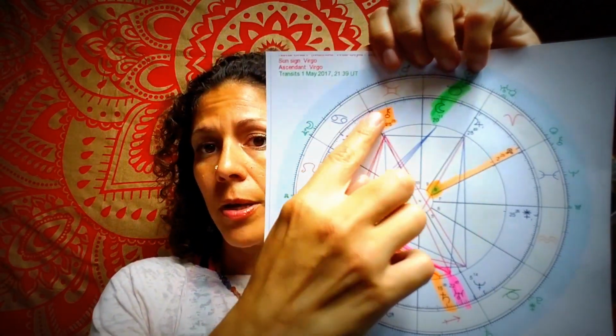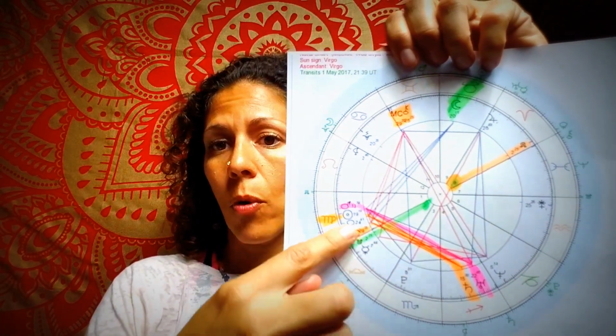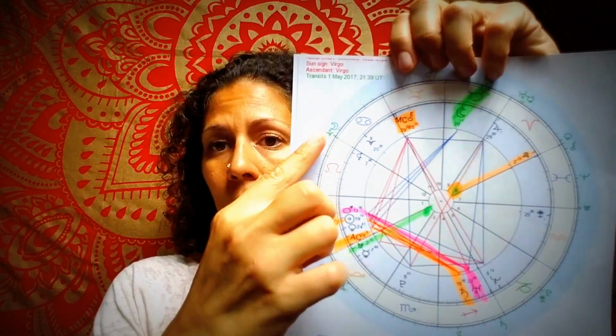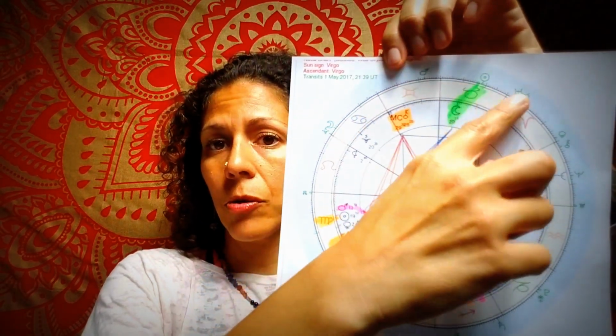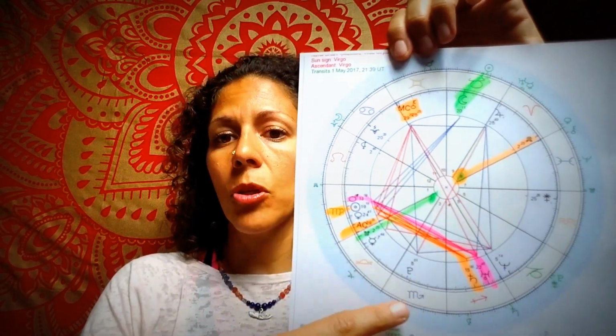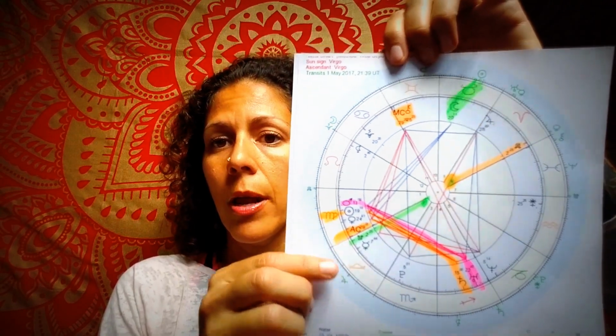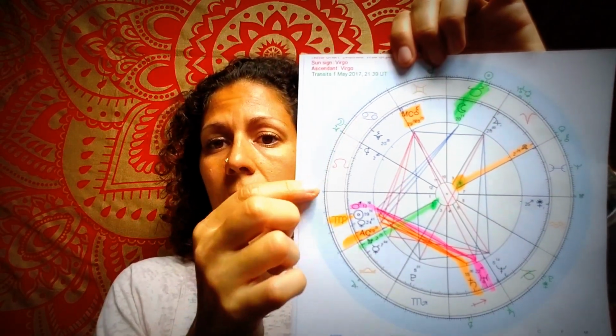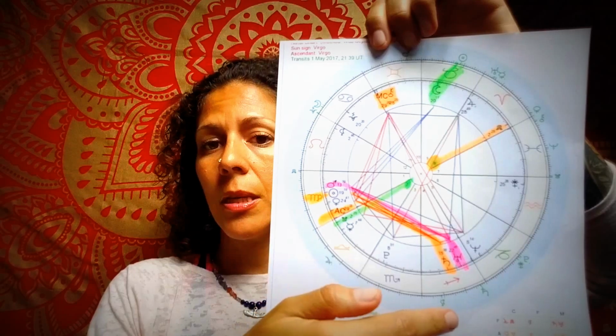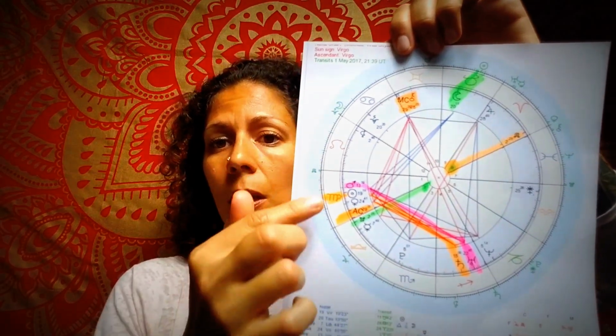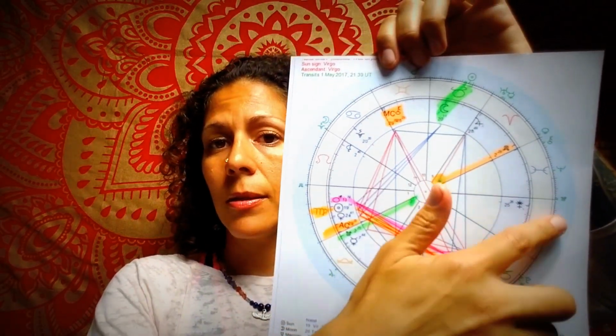So here we go. Here's you. Here is a map of the sky the moment you were born. And out here on the outer circle, this is called a biwheel. I almost always use a biwheel when I'm reading somebody's personal astrology chart. The biwheel for this is today. So this is for May 1st. This is where everything is today.